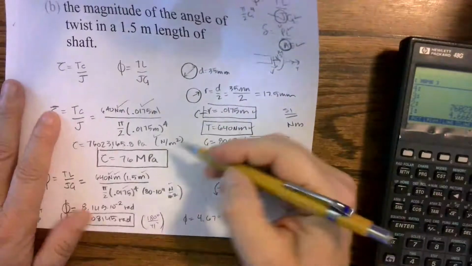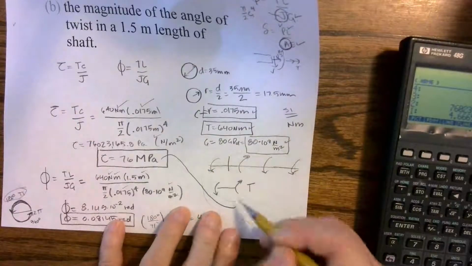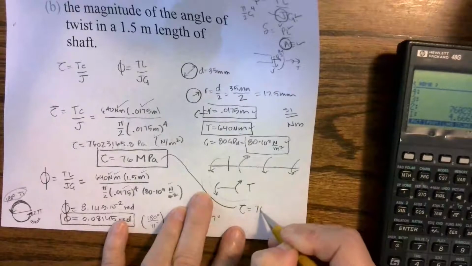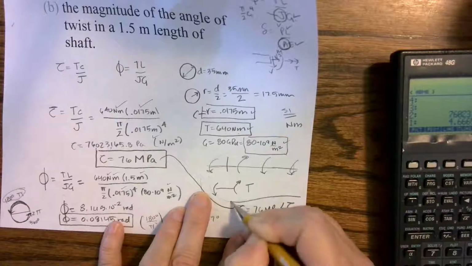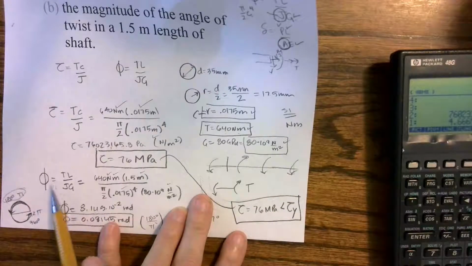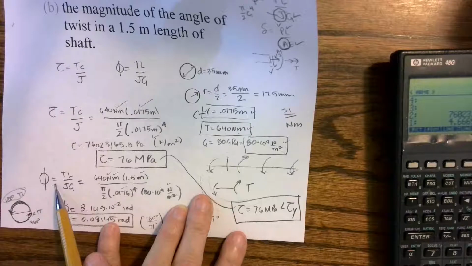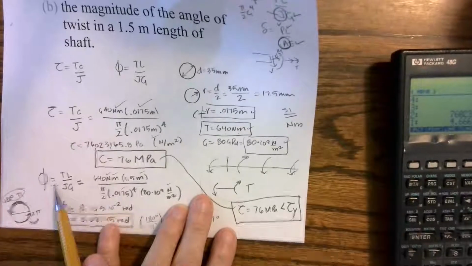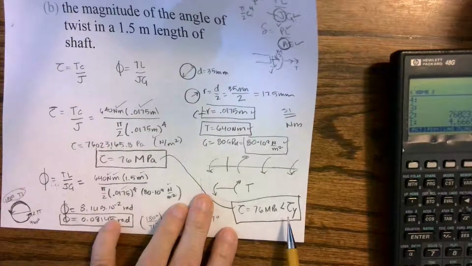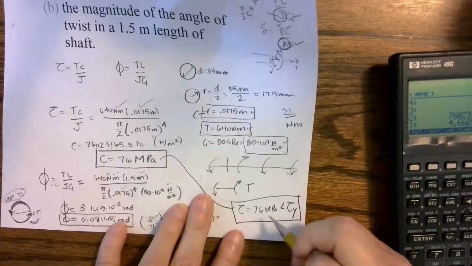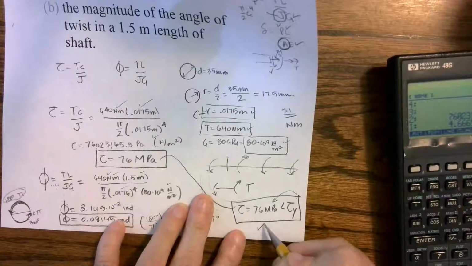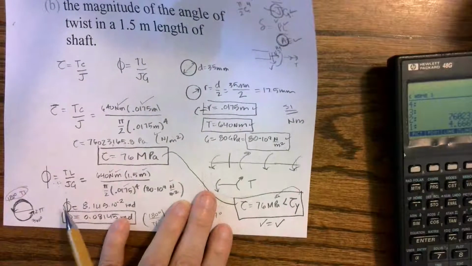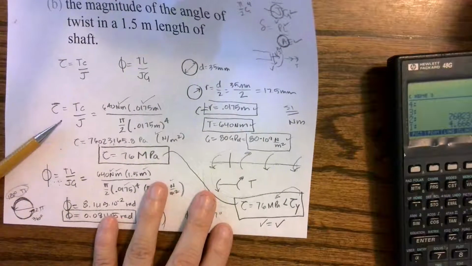The other thing I should always do, which I didn't do here, is if I got that my shear stress is 76 megapascals, I should make sure that is less than the yield. Because this equation again is only valid in the elastic region, just like what we did with normal stress. So I should go back and say, okay, if it's a circular steel shaft, what is the yield stress of steel, and am I underneath it? And I should find that I am, so check, check. That means this phi is a valid solution.